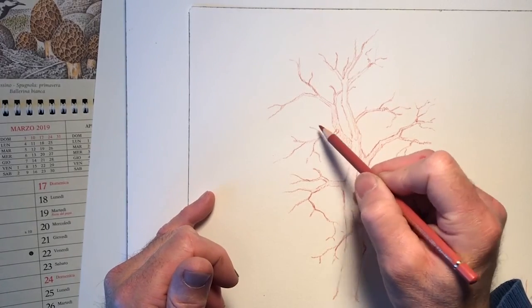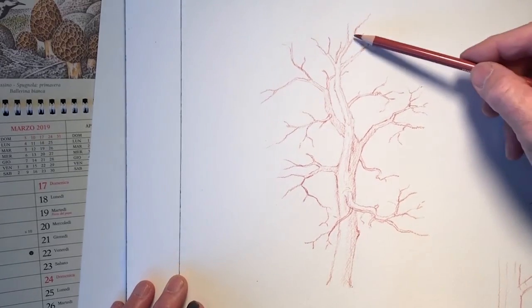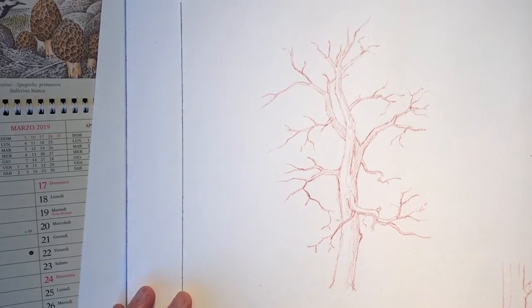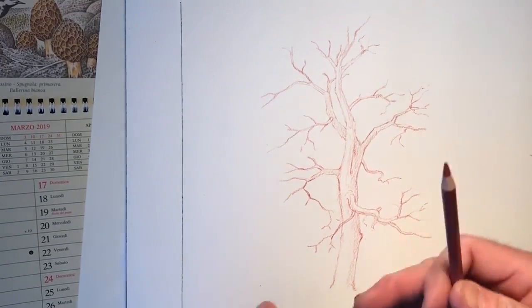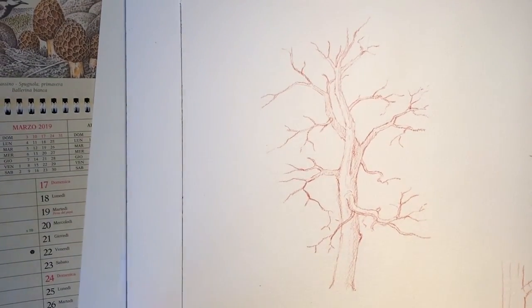So okay. So let's do that. Prepare a drawing like this, and then I'm going to come back. We're gonna start putting washes of color over this.